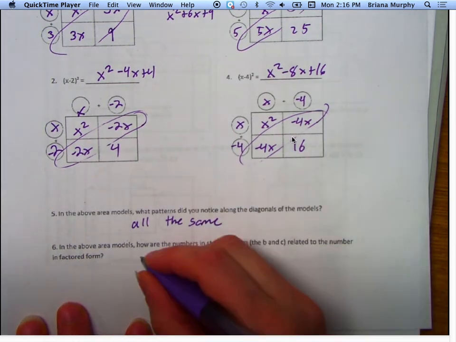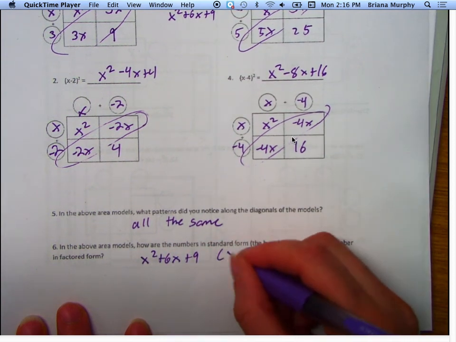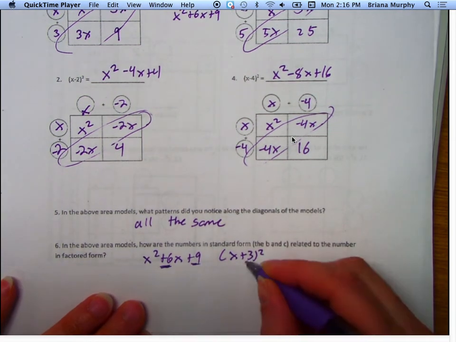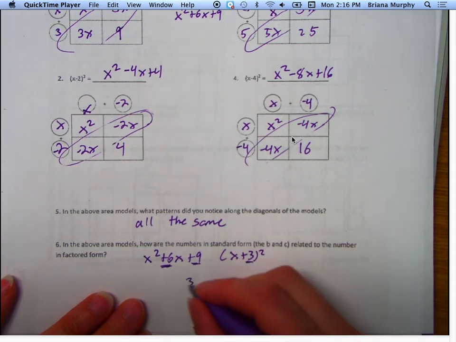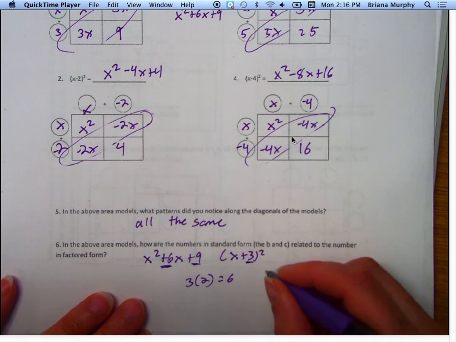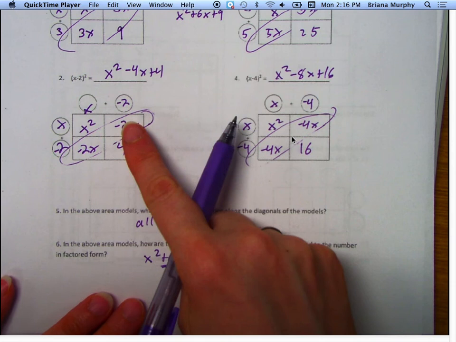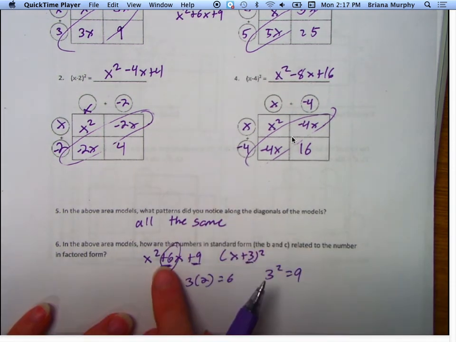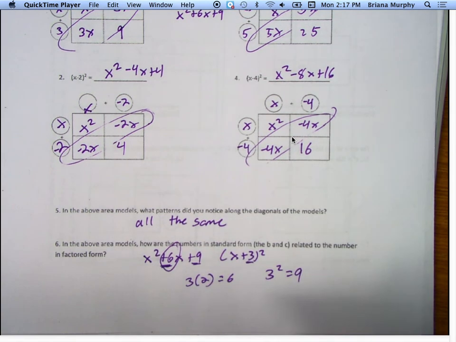So, for example, if we've got x squared plus 6x plus 9, and factored form, x plus 3 squared. How are these related? What did we do? Well, half of 6 is 3 and half of x squared is x. So if we go 3 times 2, we get 6, and if we go 3 squared, we get 9, right? Is that true for all of them? Yeah. So if we look at this and we divide it in half, we get 3, and then if we take 3 squared, we get 9. That's really important. So before I move on, make sure you get that.